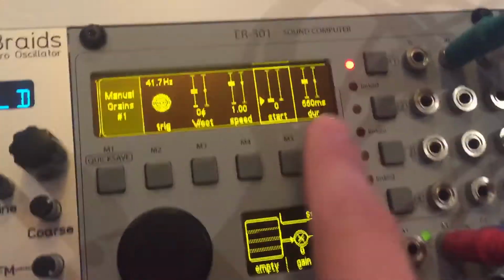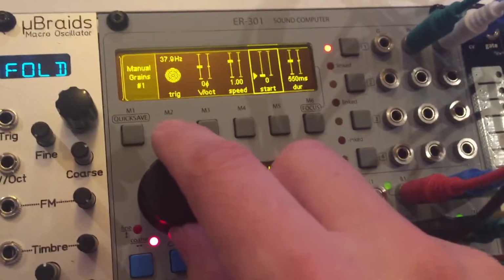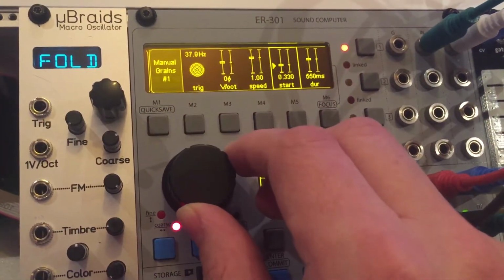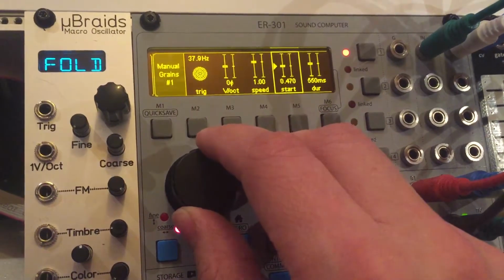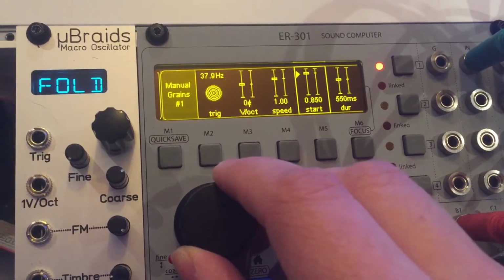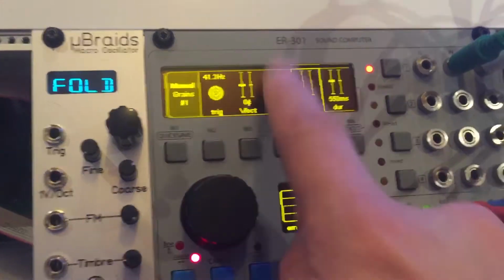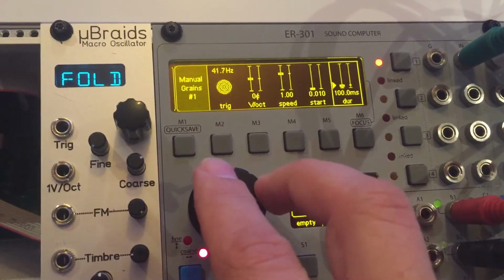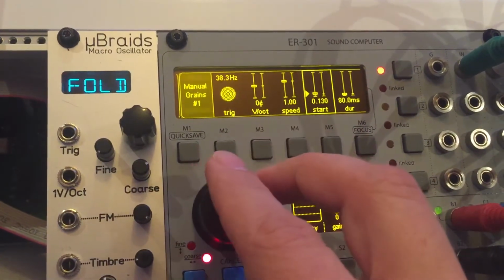And if we adjust this start position now with the encoder, we can sort of arbitrarily pick a start position. Let's lower the duration a little bit.